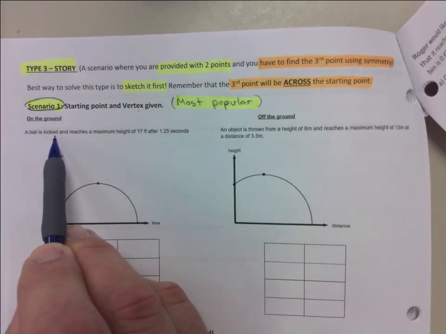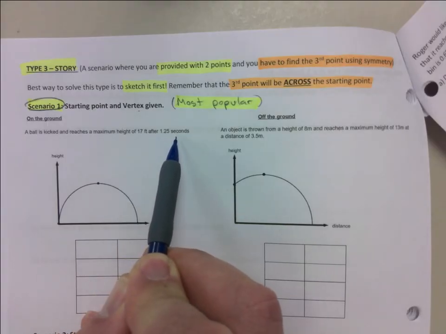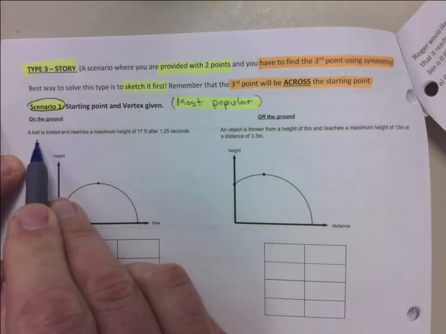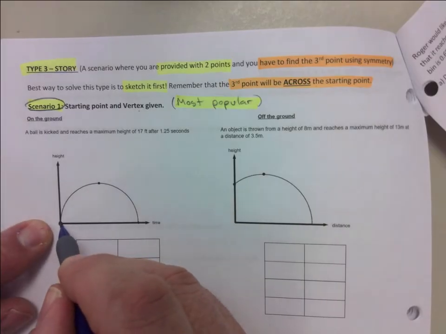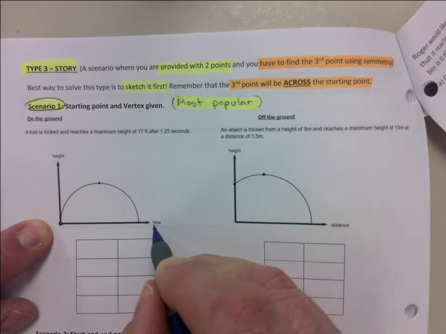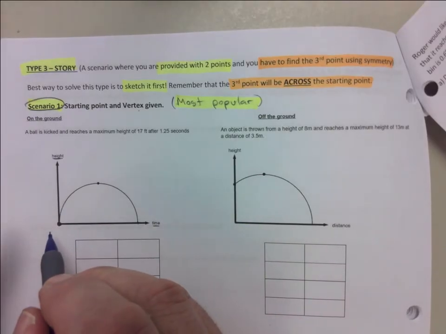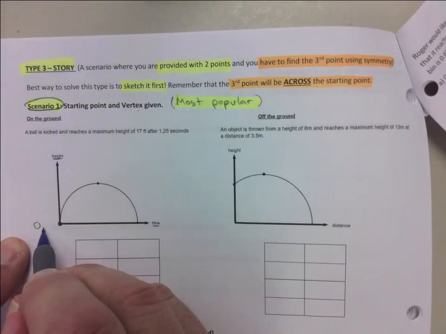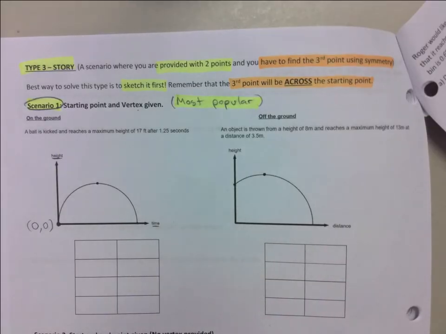So imagine a ball is kicked and reaches a maximum height of 17 feet after 1.25 seconds. Okay, so we're assuming that obviously the ball is going to be right here. That's where we start on the ground, and it goes up, reaches the highest point, comes back down. Already we know that this is time and this is height, so no questions there. So the first point is 0, 0. Do not underestimate the power of 0, 0. Some students are like, I need another point, right? 0, 0 is our starting point here.